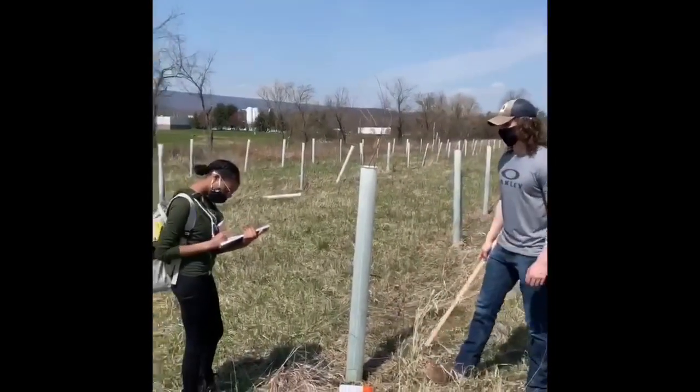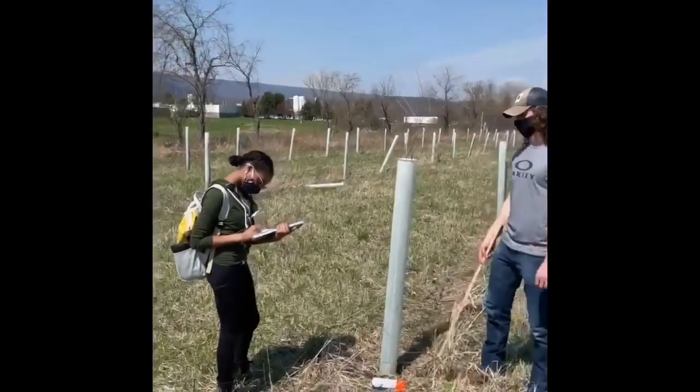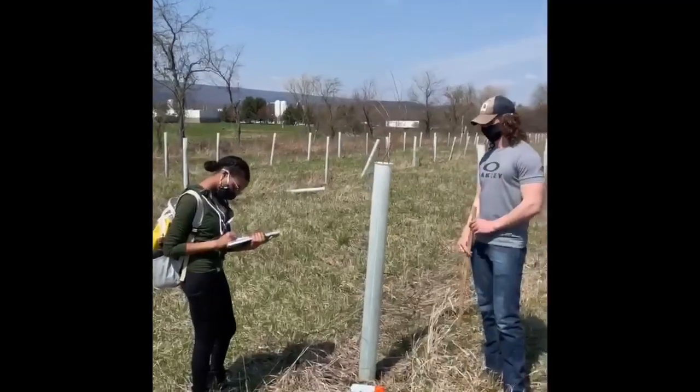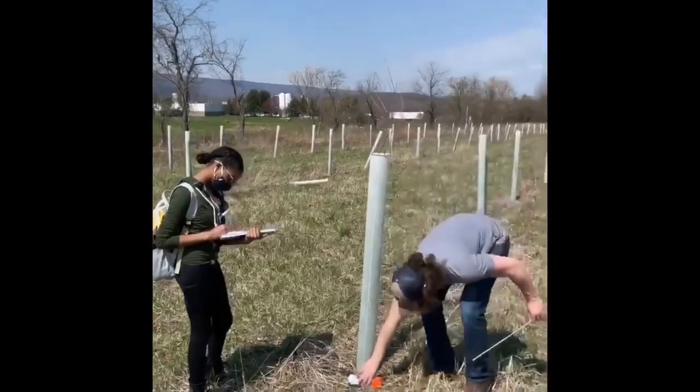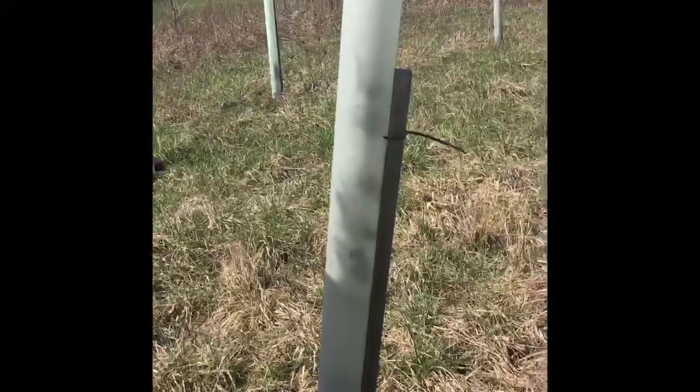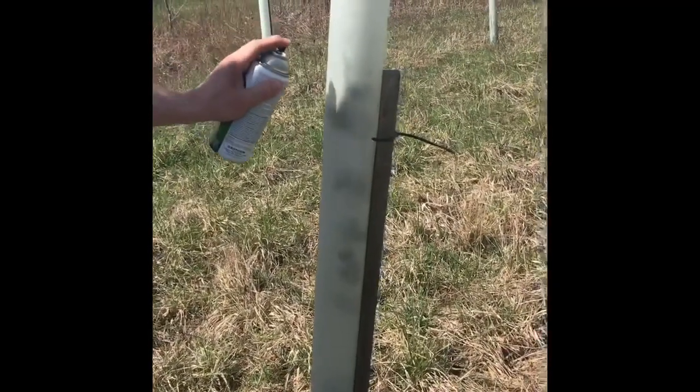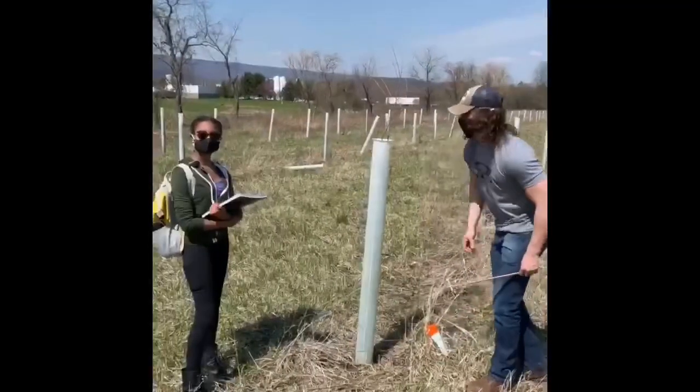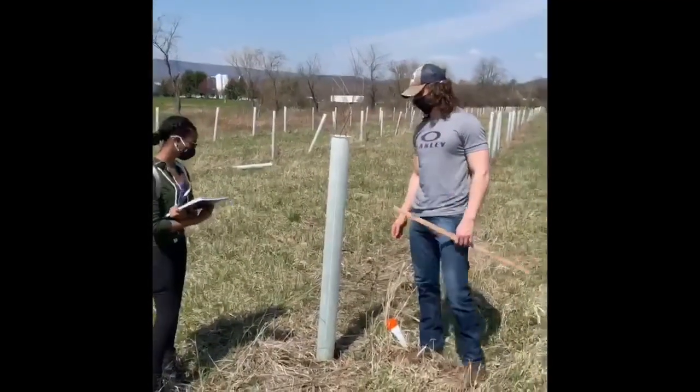So then we're gonna record the data. We're basically looking to see if the tree's alive or dead. And if it's dead, we mark it with the spray can there to make sure that the people who are looking at the trees know from a far distance. We can also write down any extra notes to see if there's any damage.